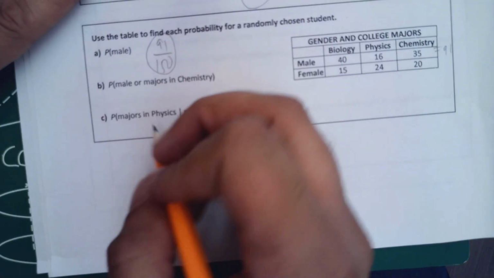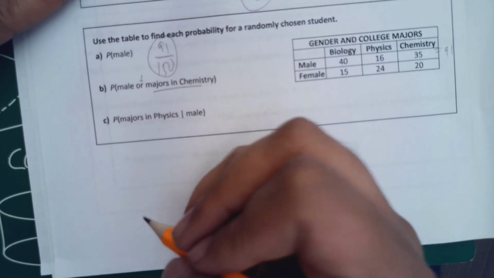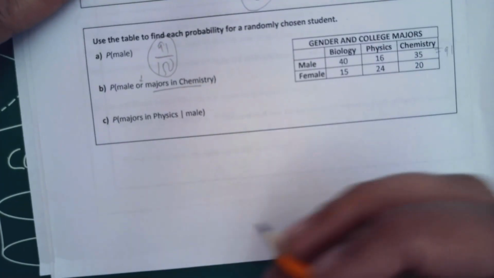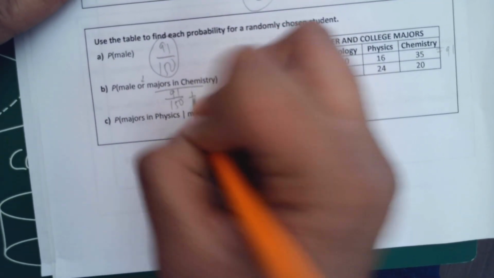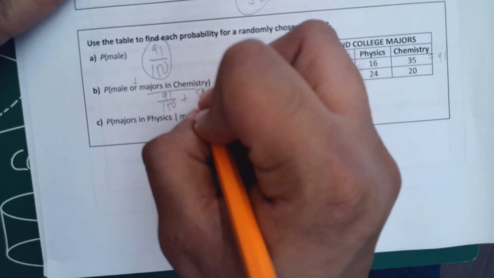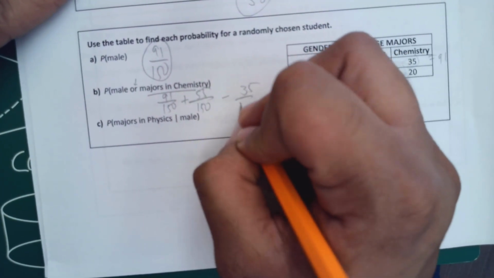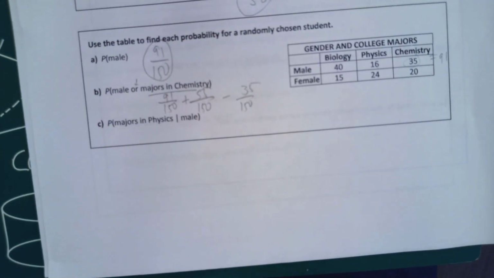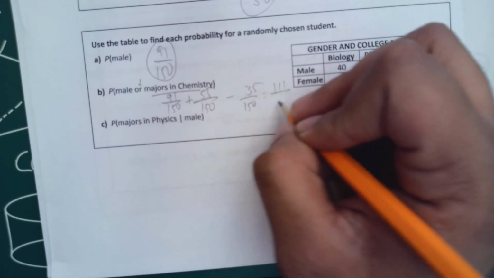What is the probability that they are male or majors in chemistry? Again, they're using the word or here, so you're going to have to subtract. The probability that you pick a male is 91 over 150 plus chemistry is 55 over 150. But then you also have to subtract where they both intersect, which is 35 over 150. So 91 plus 55 minus 35 is 111 over 150.